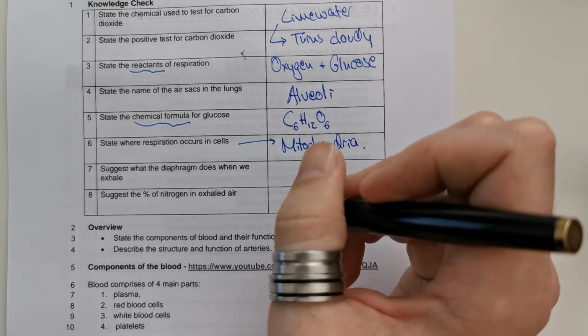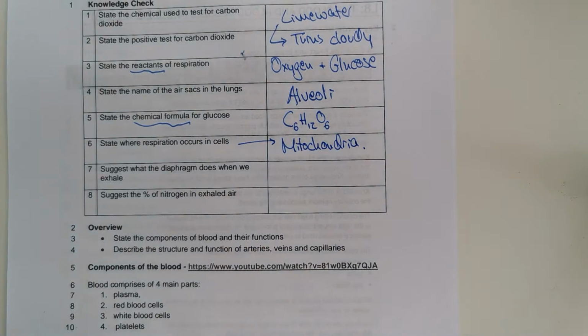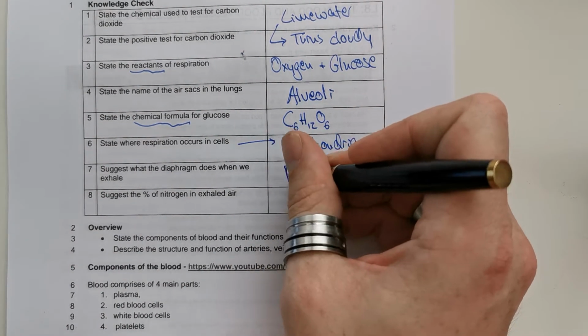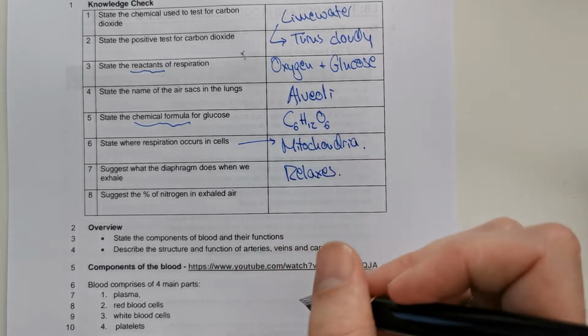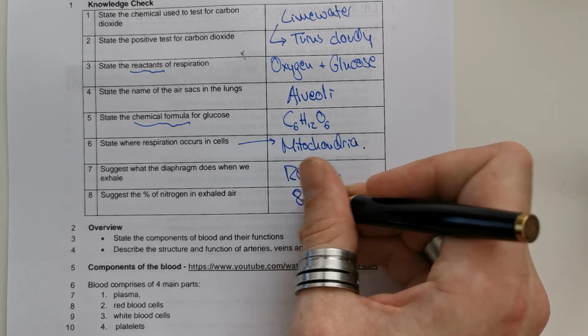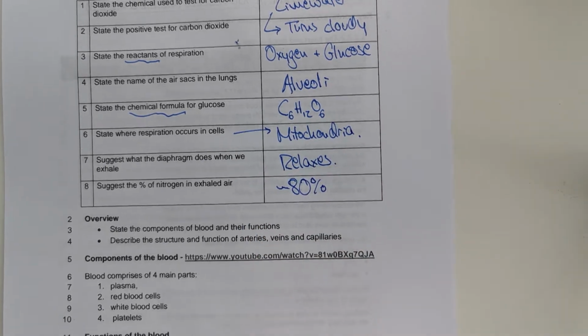It's just what the diaphragm does when we exhale. It's the kind of muscular sheet at the bottom of our chest cavity, and when we exhale, we breathe out, it relaxes to force air out of our lungs. And what's the percentage of nitrogen in exhaled air? It's about 80%. So that's the air that we breathe out.